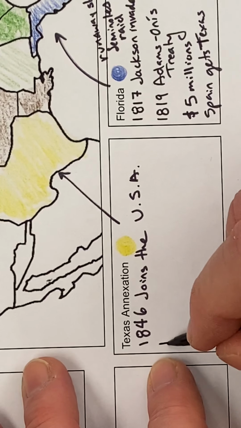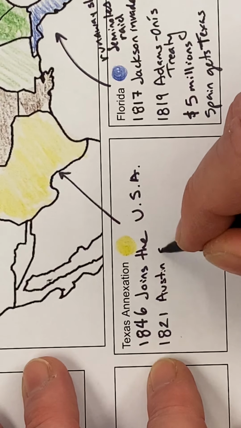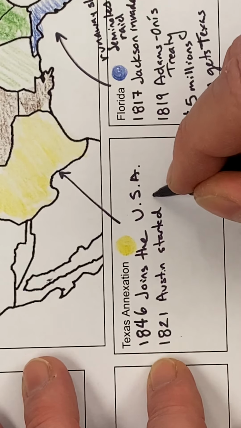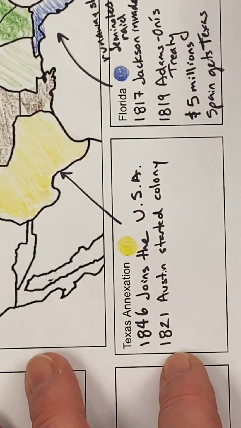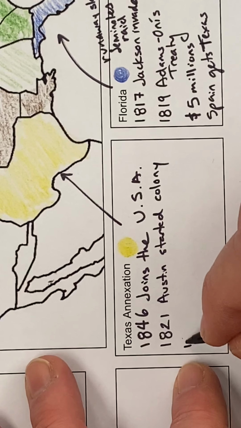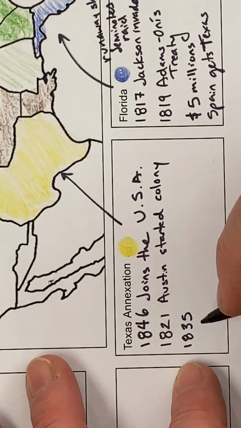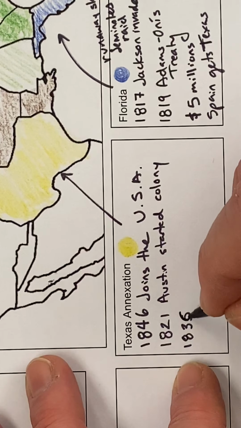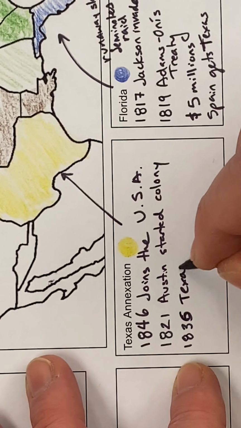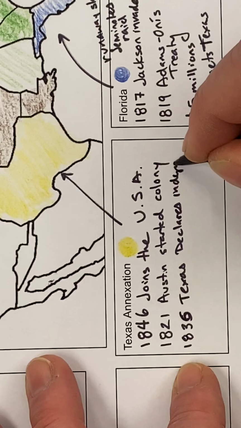However, we know that in 1821, Austin started the U.S. colony. In 10 years, it went up by 25,000 people. And by 1835, they had declared independence. 1836. Texas declares independence.